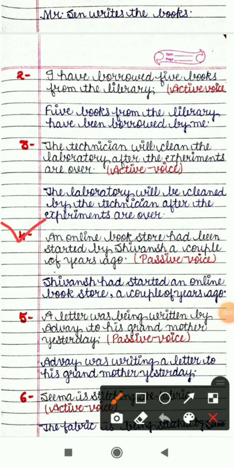Fourth sentence is an online bookstore had been started by Shivansh a couple of years ago. So here by is given, that means it is passive voice, and we have to change it into active voice. So here had been is given, that means the sentence is of past perfect tense. So, what will be the helping verb of past perfect tense of active voice? That will be only had with the third form of verb. So, here what is the object? The object is Shivansh, and Shivansh will be our new subject in the active voice. So, Shivansh had started an online bookstore a couple of years ago.